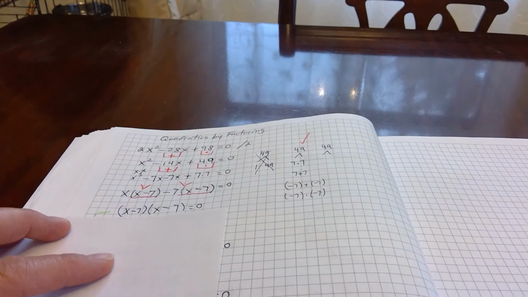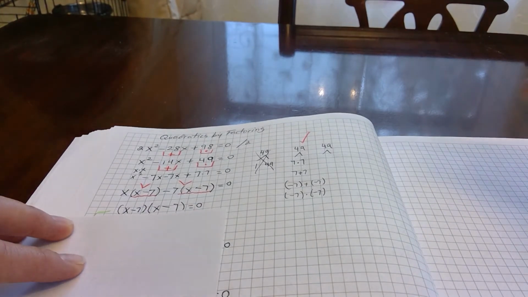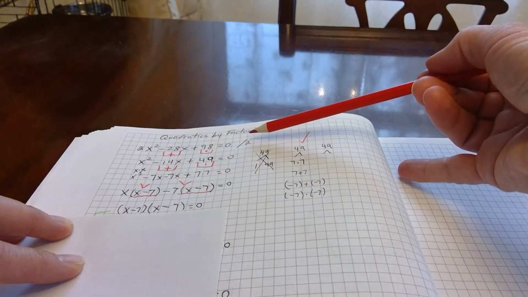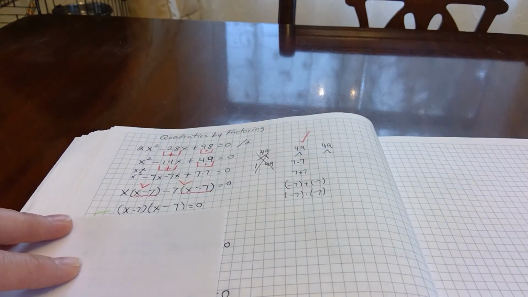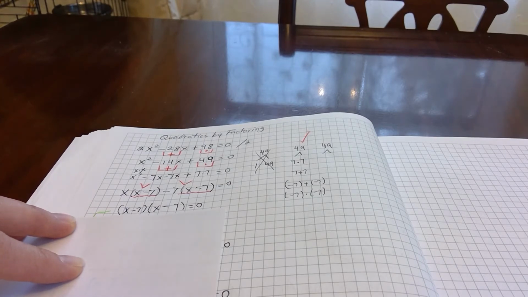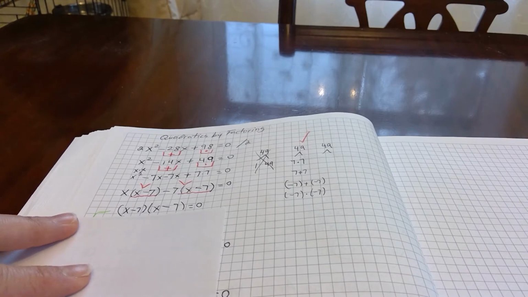And we are done. We factored out our polynomial, or should I say trinomial. We factored it out, so we know we have two factors. So that's what we have done so far, factoring. Let's move on to another step to solve this equation now.